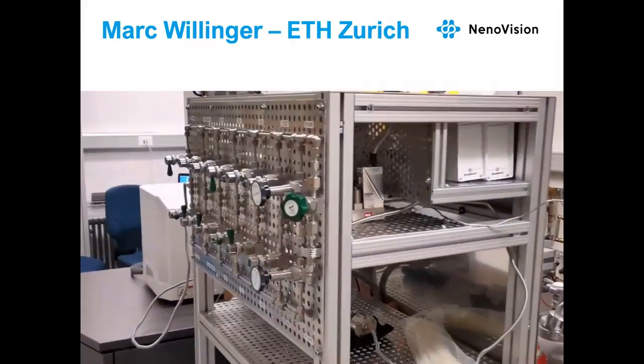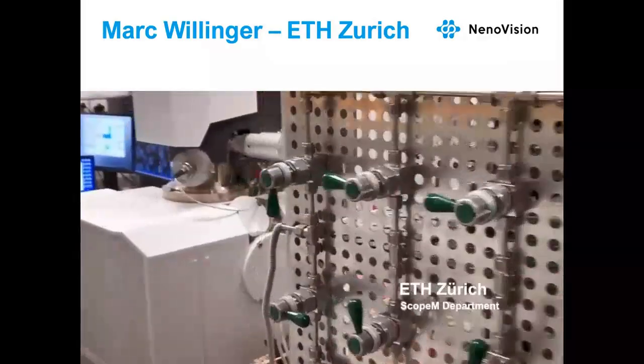We are here at the Scientific Center for Optical and Electron Microscopy of the ETH Zurich. My name is Marc and my business is in-situ electron microscopy. We have recently acquired here at ETH NenoVision AFM. This AFM is running inside the chamber of one of our SEMs, and it enables us to do correlative studies of our materials. We can combine whatever we see in the SEM with whatever the AFM delivers.